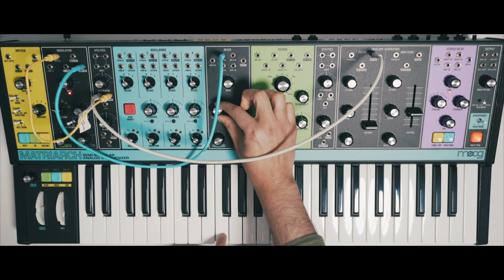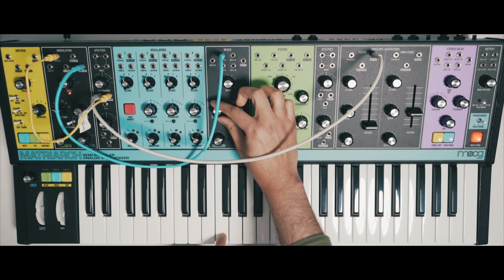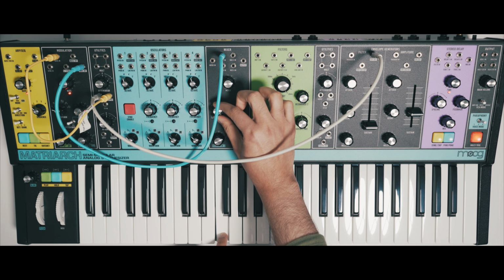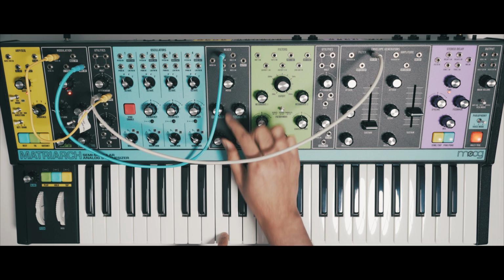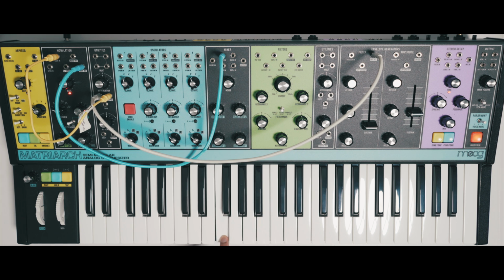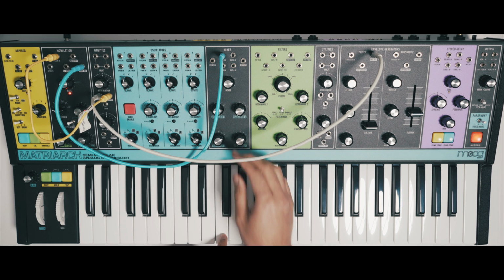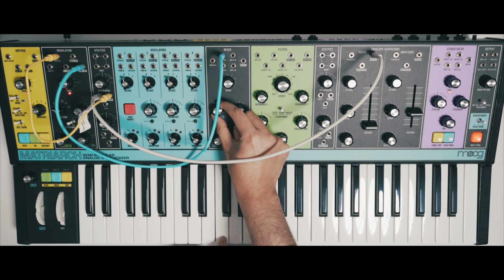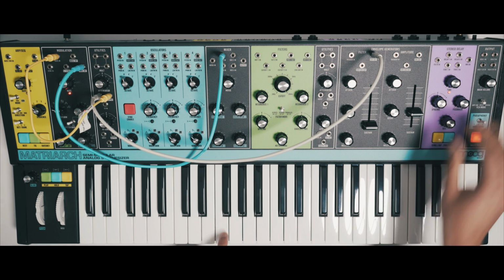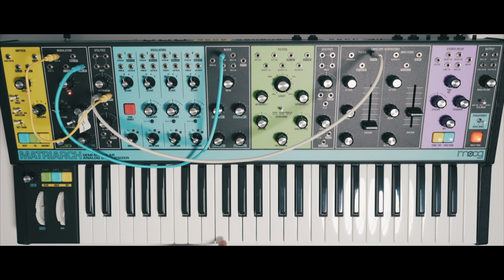We can crank up the level here on the mixer, so it's also going to distort the signal. It sounds pretty cool when it's cranked up. But if I tone it down a bit, that sounds pretty good too.